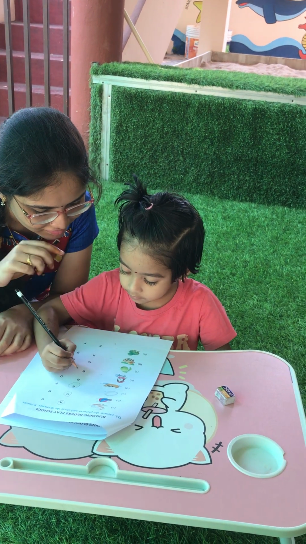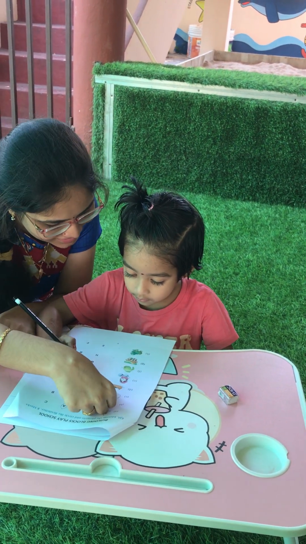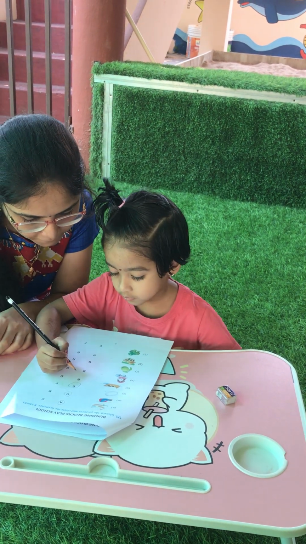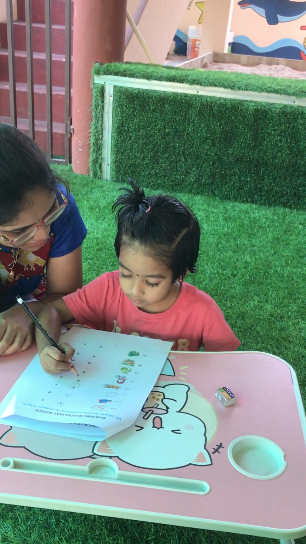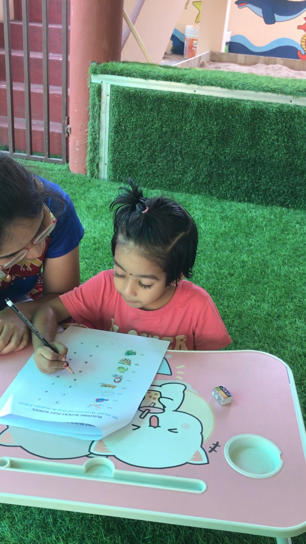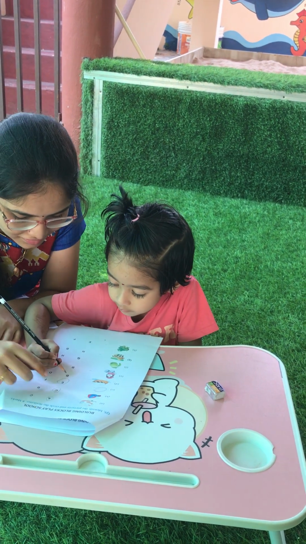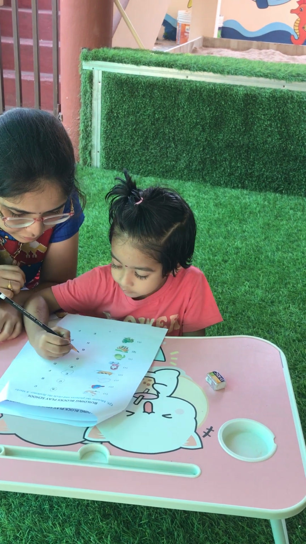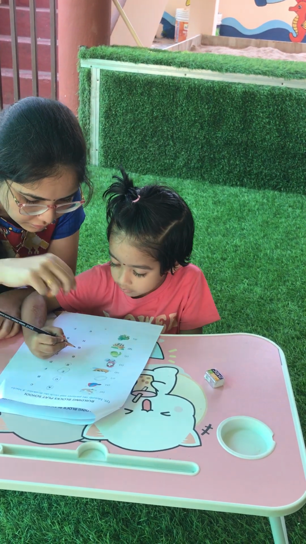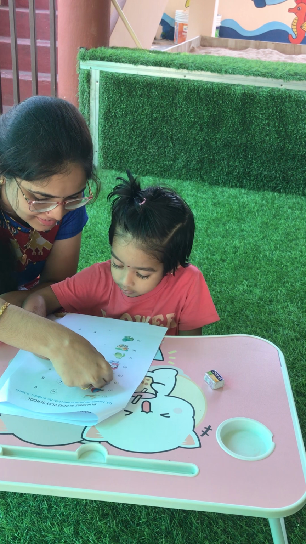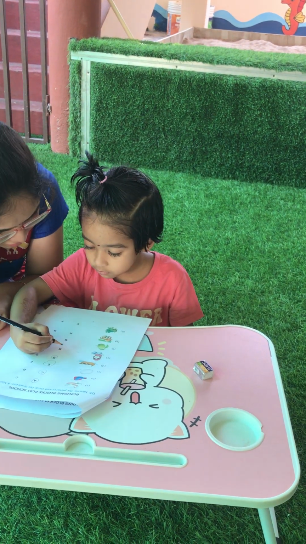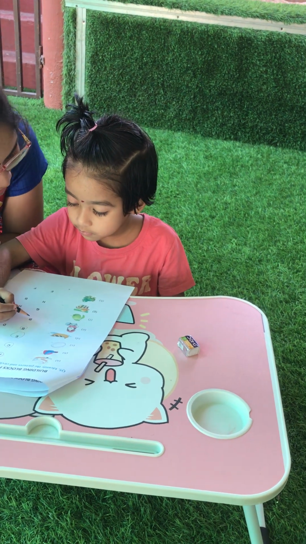Next. What is this picture? Boat. Boat starts with the letter B. Round off. Circle the letter. Next. What is this picture? Trolley. What is that? No. Okay.